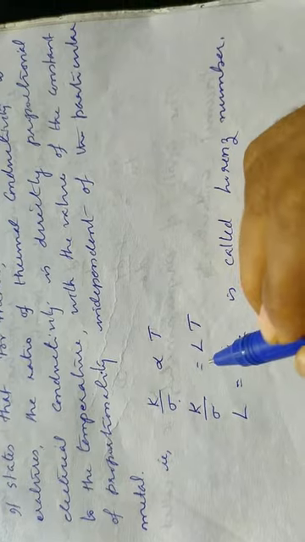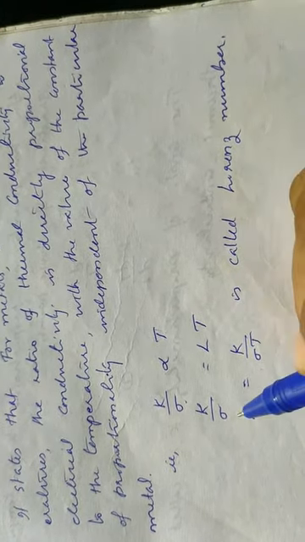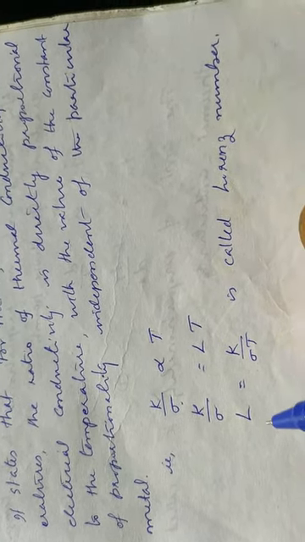So K by sigma is equal to L into T, where L equals K by sigma T is called the Lorentz number. This is the proportionality constant here.